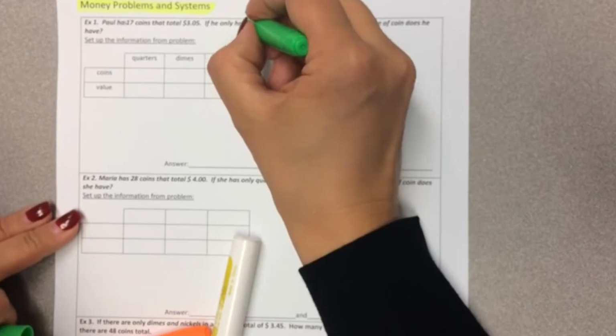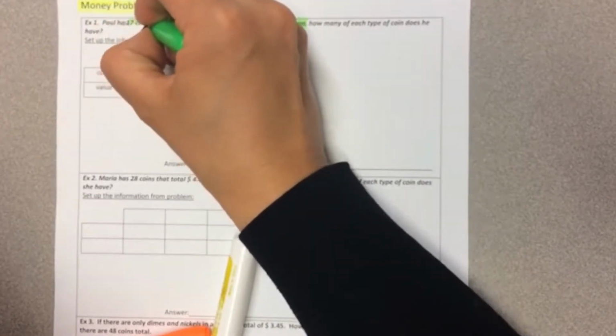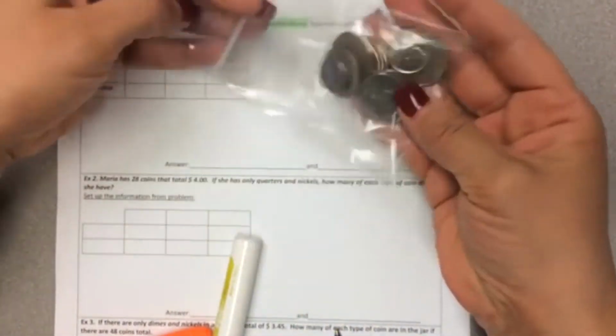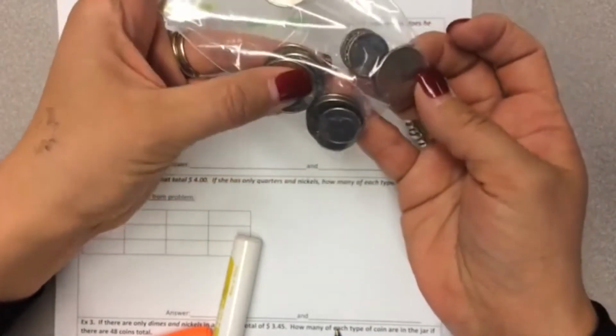If he only has quarters and dimes, so this is what he has, quarters and dimes. These are the only two types of coins that he has. How many of each type of coin does he have? So we know that he has 17 coins and they are quarters and dimes. So let's say I have 17 coins in this bag and they are quarters and dimes. So I have some quarters and I have some dimes.